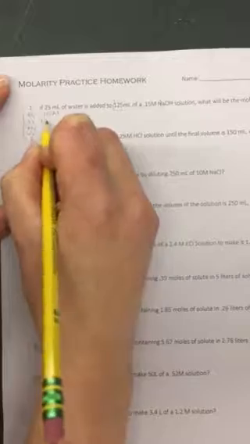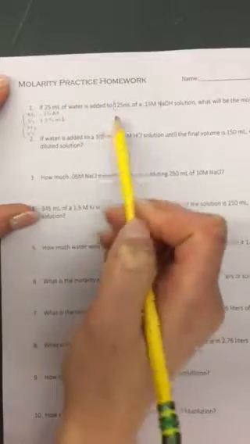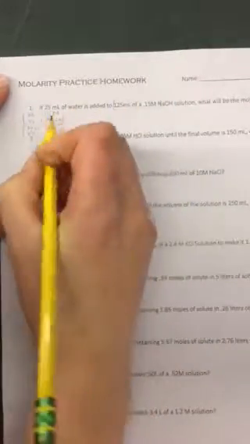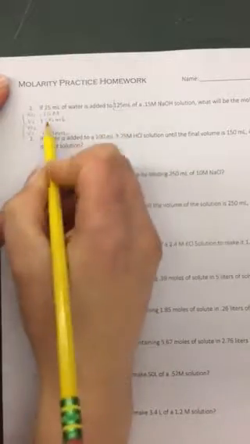And then 125 milliliters is the volume. Then we have 25 milliliters of water added to the 125, so our final volume is going to be 150 milliliters. And then there's no reference to this M2, so we put a question mark there. So then remember our equation, M1 V1 equals M2 V2. We're going to set that up.